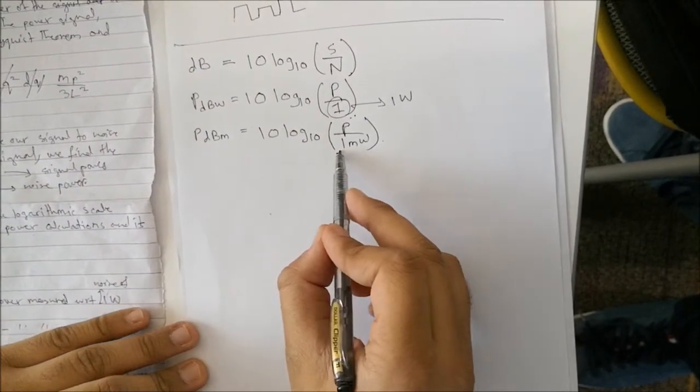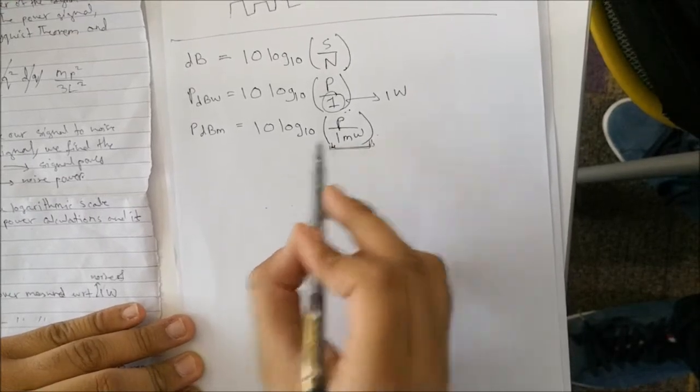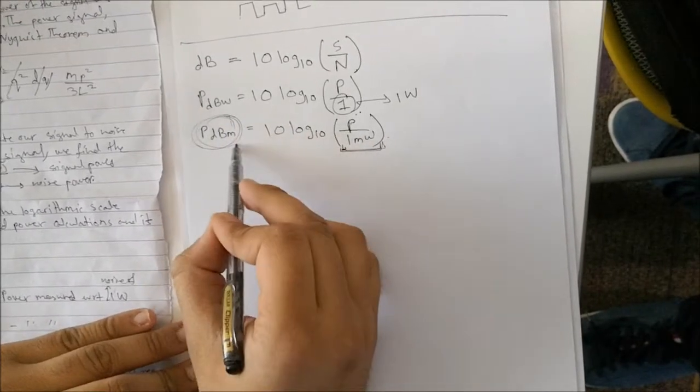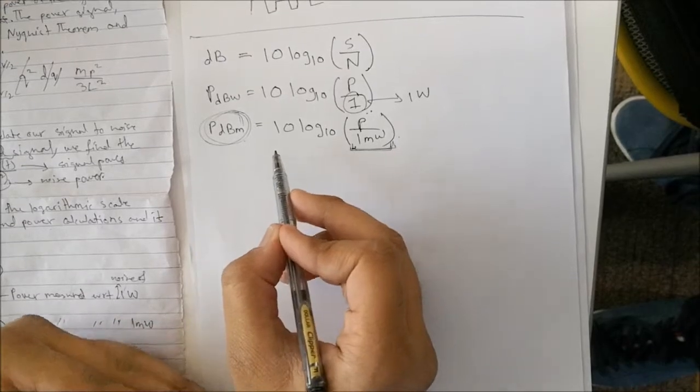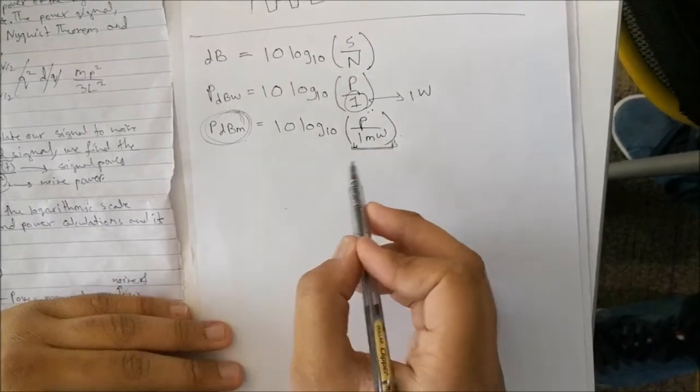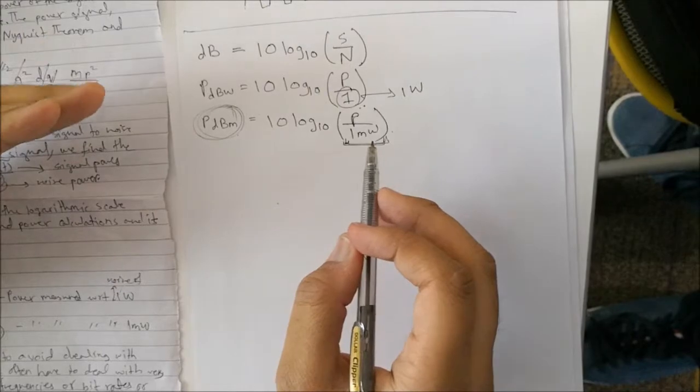And since signal powers are often encountered in milliwatts, the dBm scale is actually very useful for us in practical scenarios. Now we'll go on to solve some questions to help you get a better understanding of how this process works out.